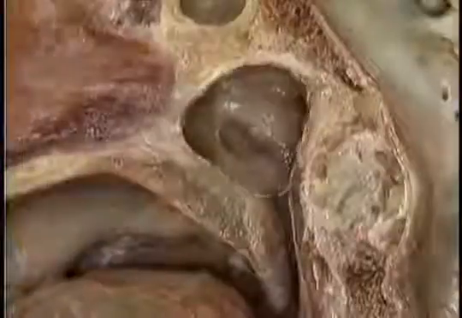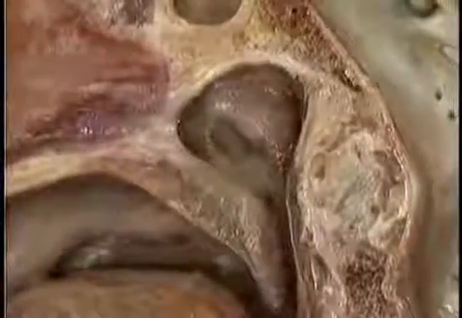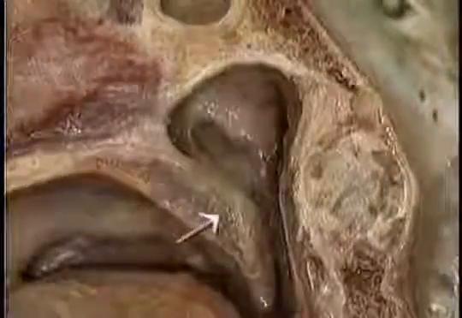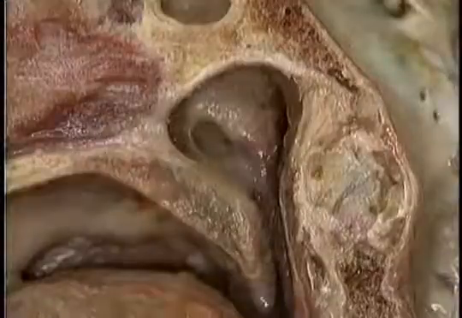Here's the nasopharynx. Here's the back of the nasal cavity. Here's the soft palate. Here's the opening of the auditory tube. The auditory tube, also called the eustachian tube, is normally closed. It's opened momentarily when we swallow or yawn by the action of the tensor and levator palati muscles. Occasional opening of the auditory tube keeps the air pressure the same on both sides of the tympanic membrane.